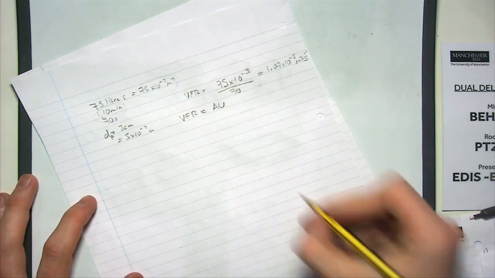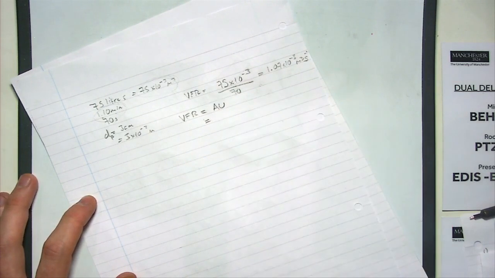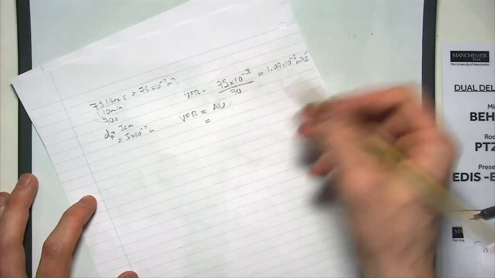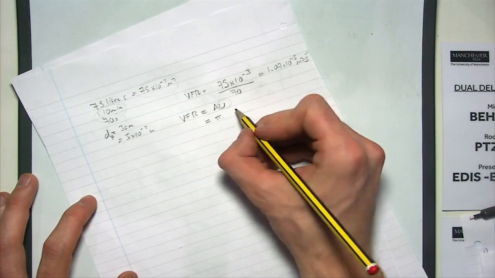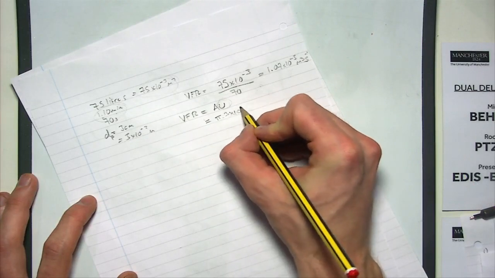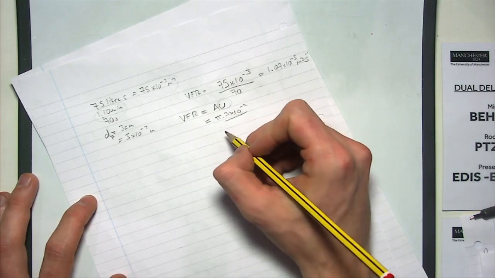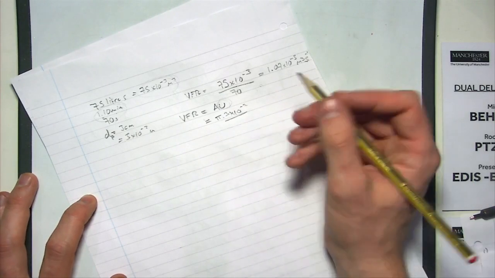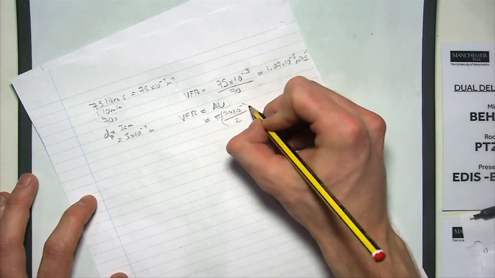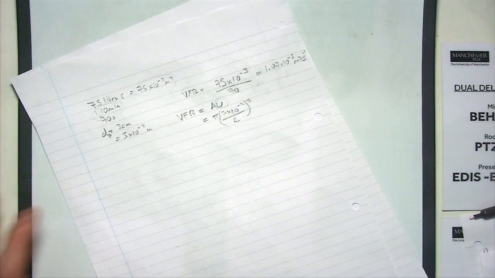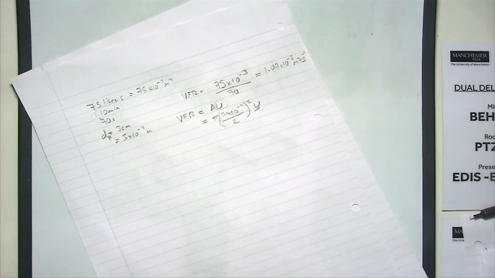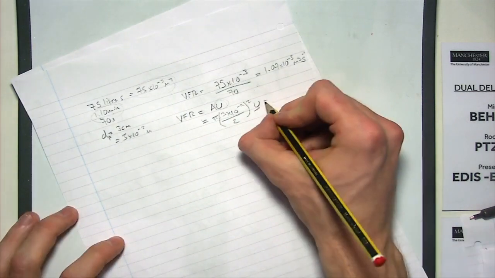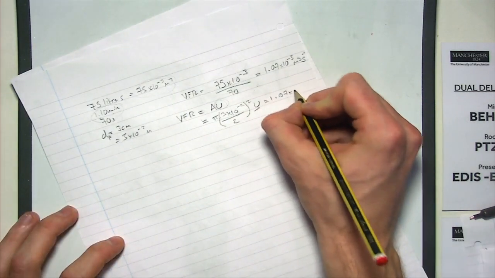And the area is equal to, remember this is what we want, pi r squared, and we've got the diameter, so it's pi times 3 times 10 to the minus 2 over 2, squared, times u, because this is what we want, we want u. And again, that's equal to this up here, so we can write that they're equivalent, 1.07 times 10 to the minus 3.